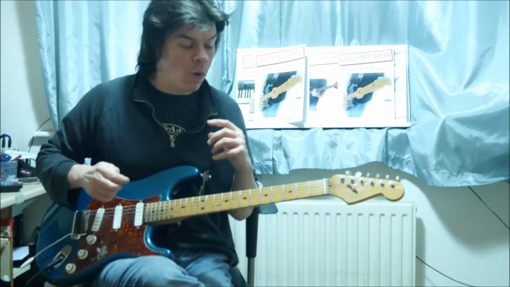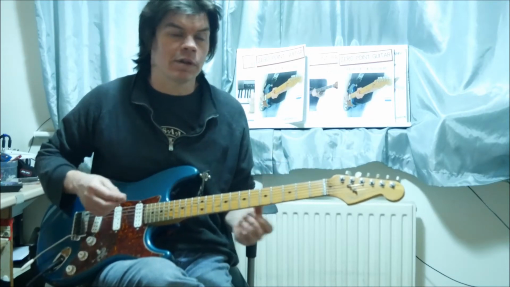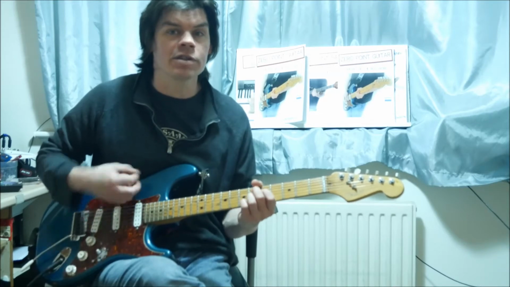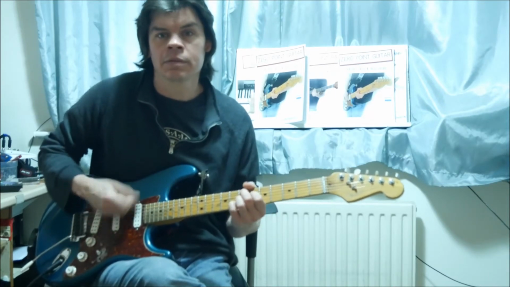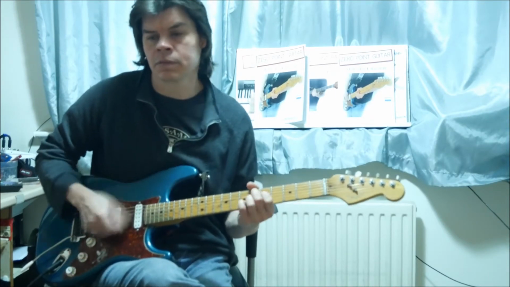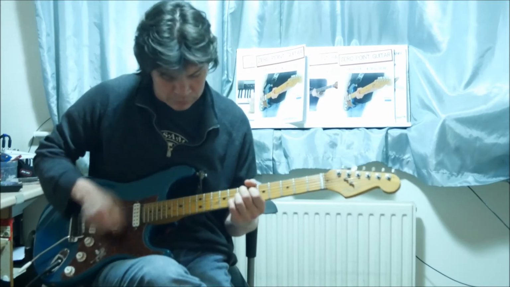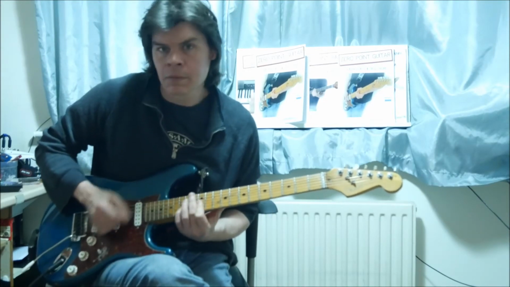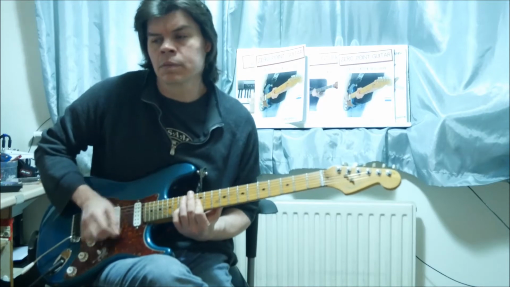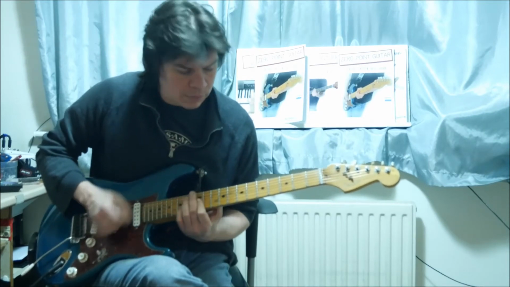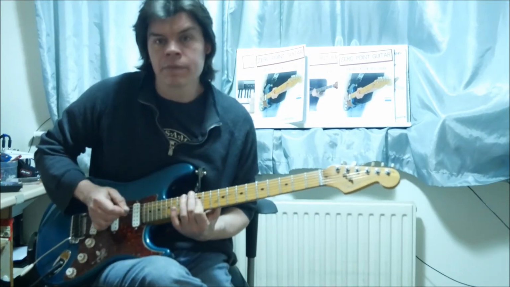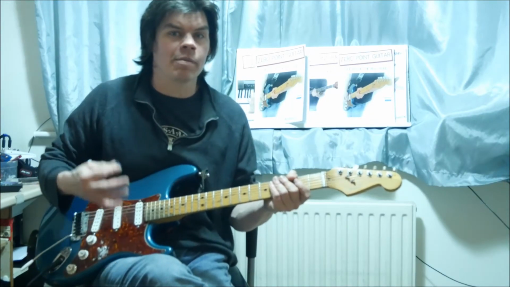And when you're playing more advanced rhythms, as you will get to a little way down the line, stuff like this, you can see that at no point does my hand stop moving.